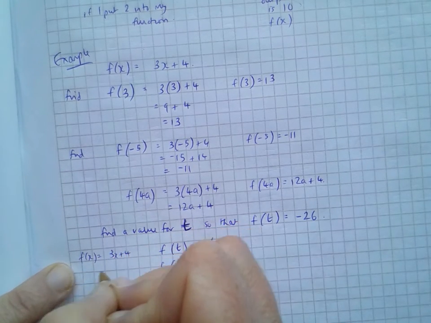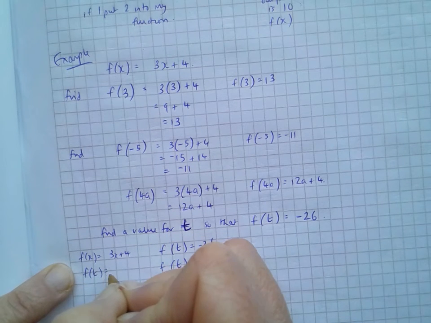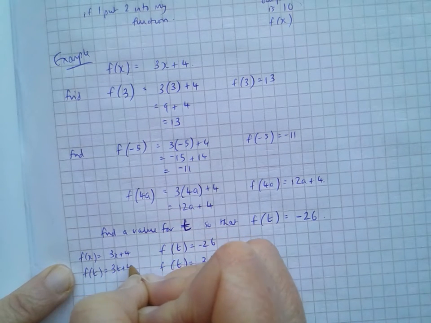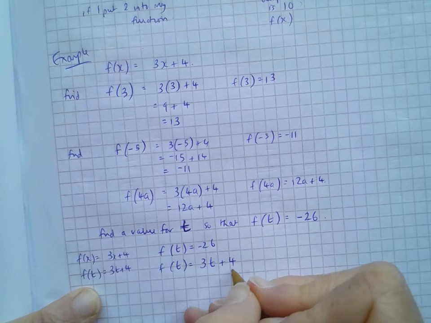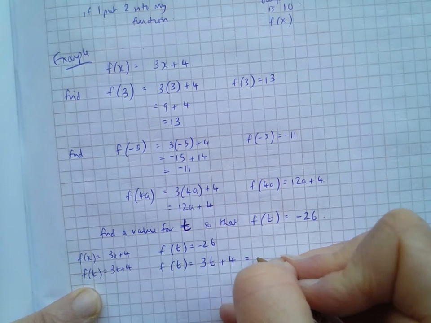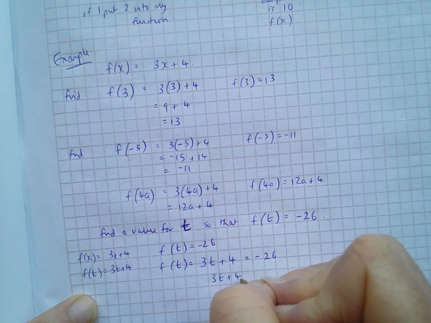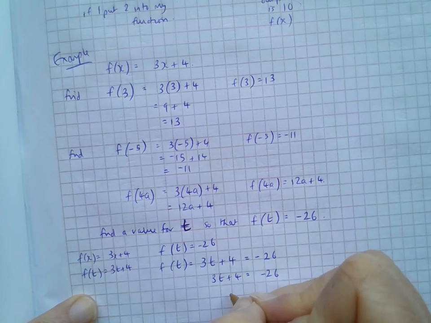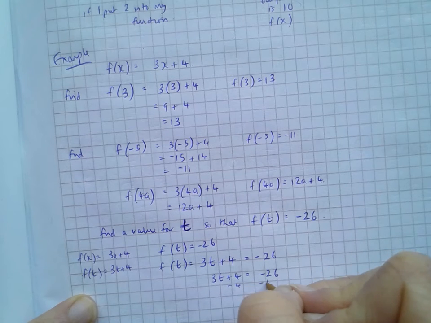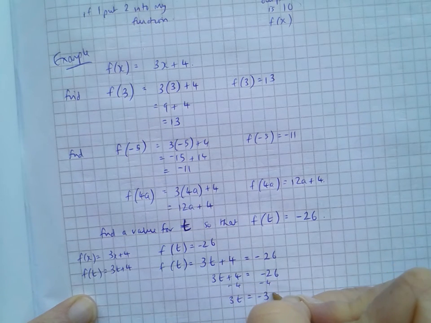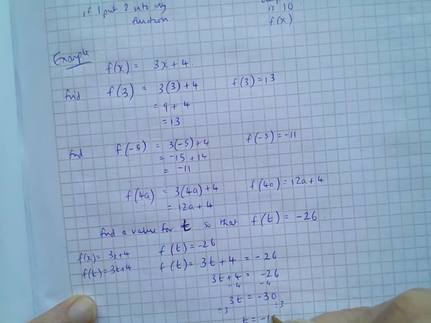So 3t plus 4 equals minus 26. Now we've got an equation, haven't we? Subtracting 4 from both sides, 3t is equal to minus 30. Divide by 3, t is equal to minus 10.